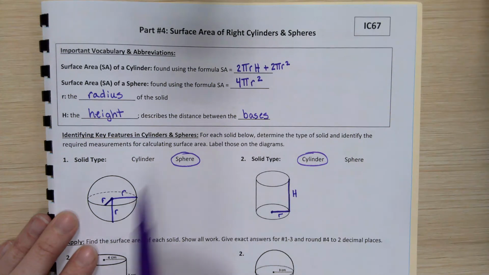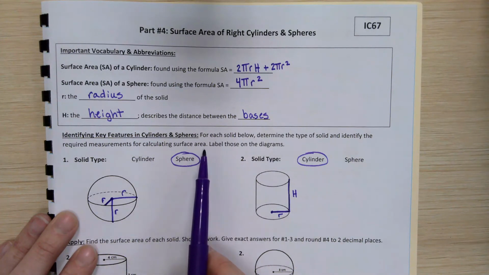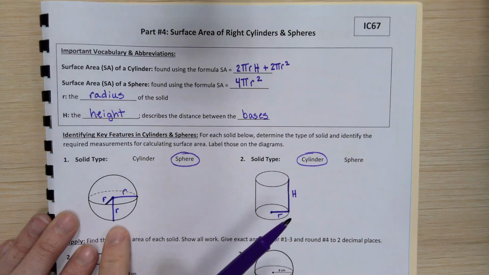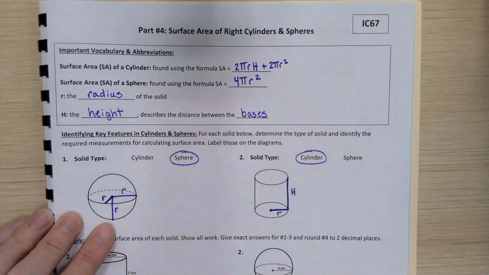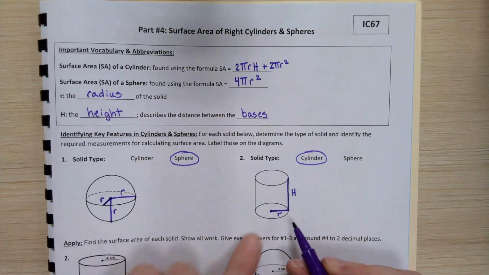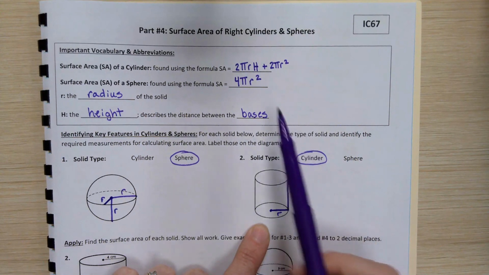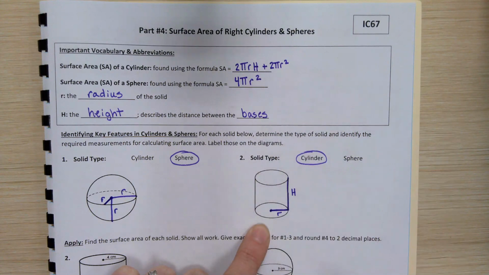They want us to identify the required measurements for calculating surface area. So for the sphere, we're done. We just need a radius, and we've drawn that in a couple of different places. Also for the cylinder, we're done. We need a radius and a capital H height, and then a radius again. So we have both of those marked.